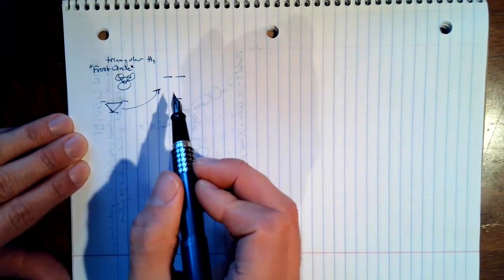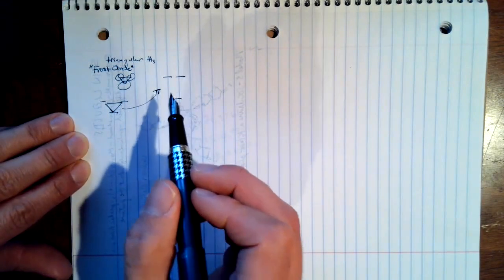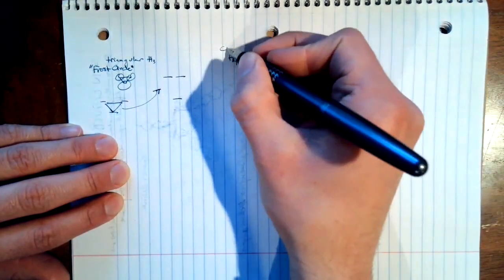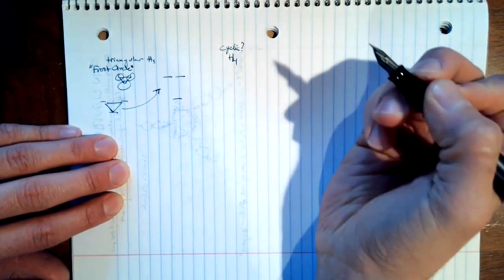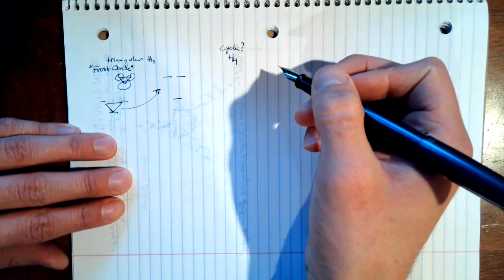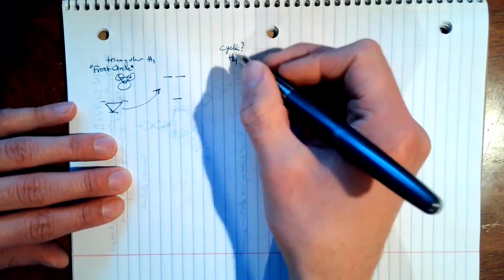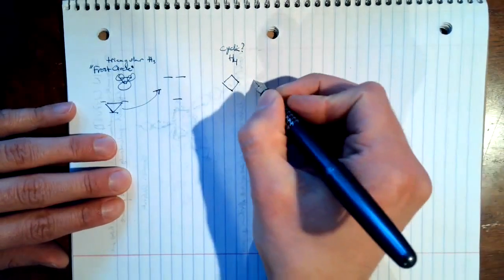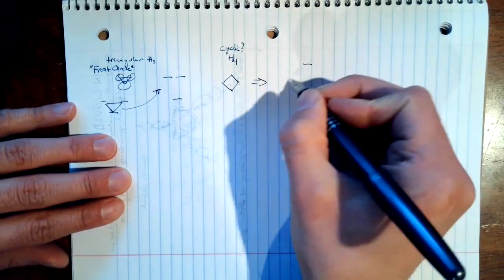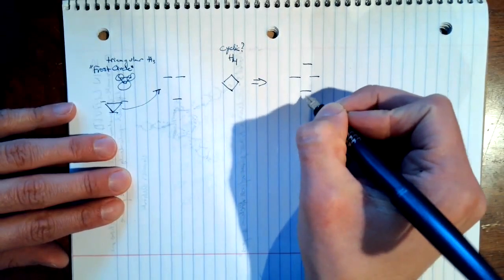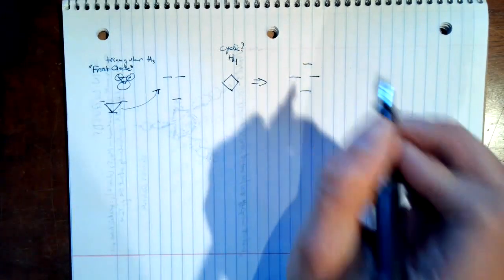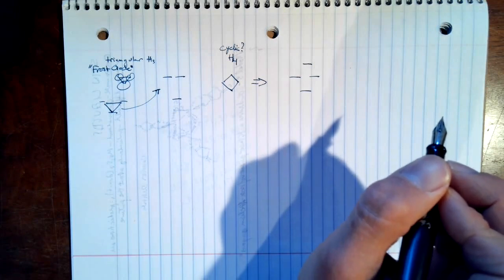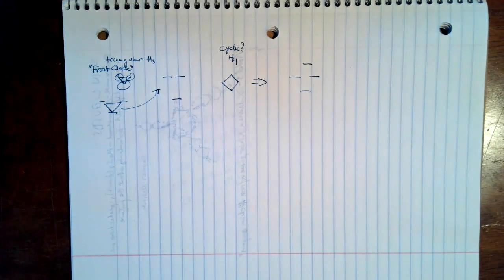Okay, so what would we predict using a Frost circle for cyclic H4? Okay, so that is a triangle. Sorry, not a triangle, it's a square, right? A square. And if we want to do a Frost circle, we would put that into a diamond shape like so, which would produce an MO diagram with 2 non-bonding orbitals, a bonding and an antibonding. That's pretty interesting. I guess we're going to have to do this H4 problem, aren't we? All right, well, let's go ahead and dig in on that.